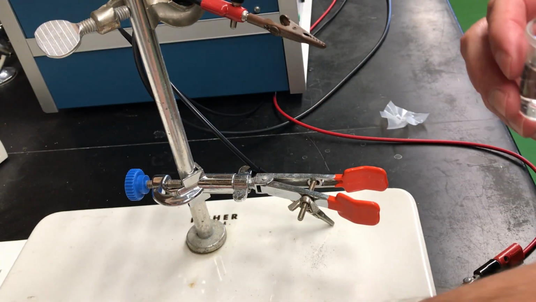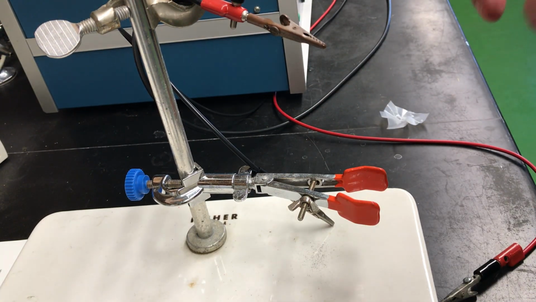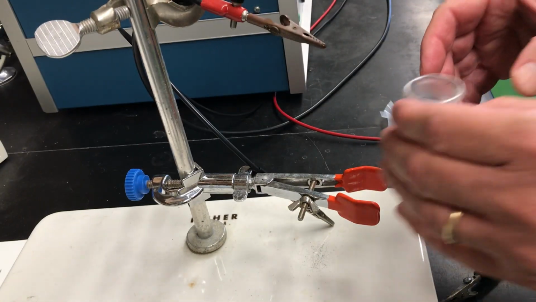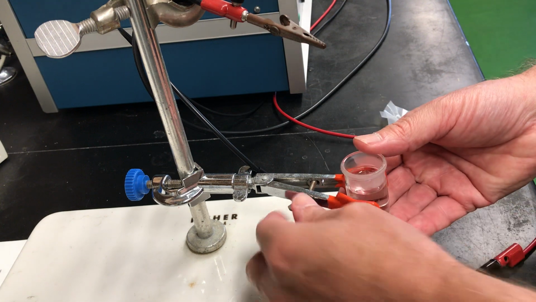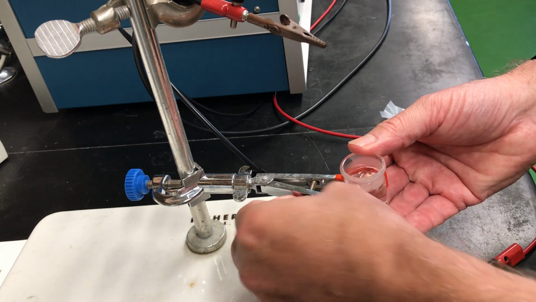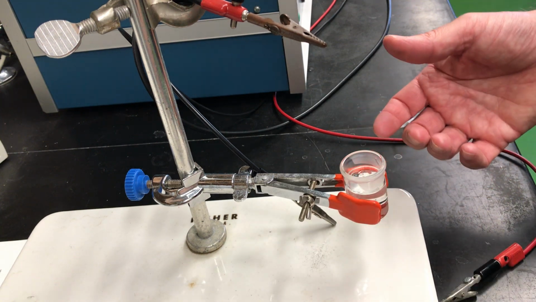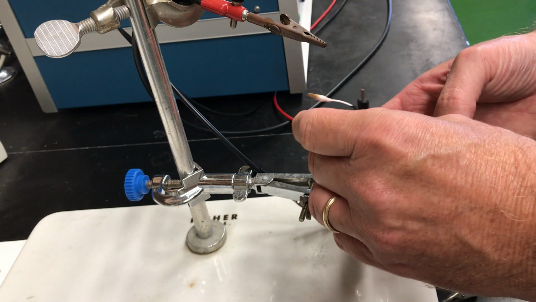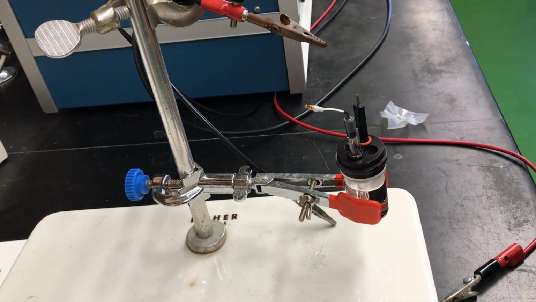And you can use as much of it as you wish. So you can see if I've used all of it, I have my cell container about 3/4 of the way full. So I'll place the cell container back in the clamp, and I can shake off the electrode assembly if I like. And I'm going to place the electrode assembly back in the cell container.